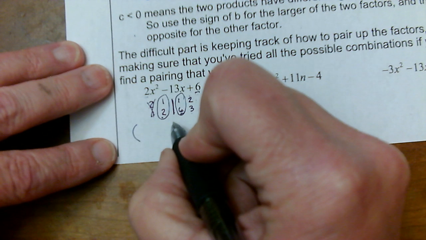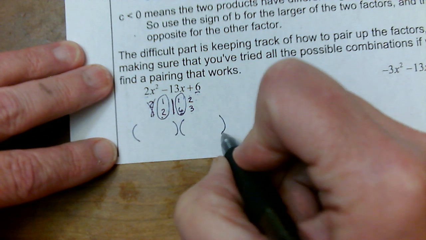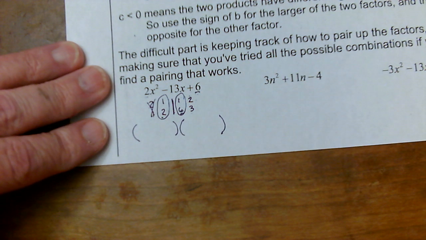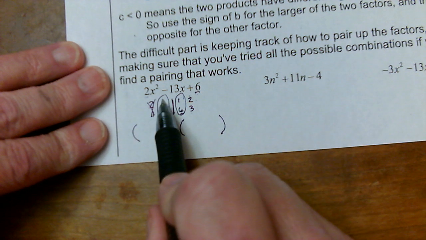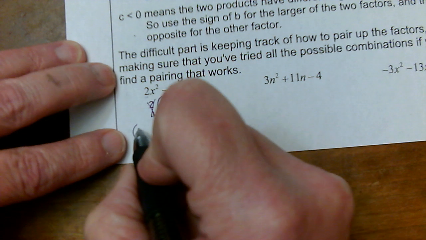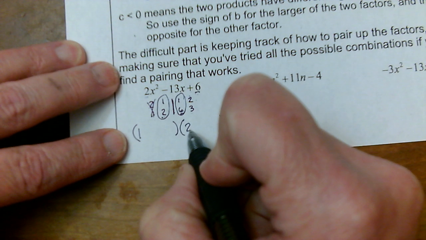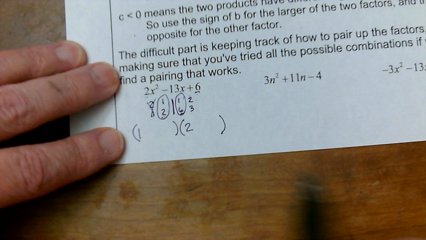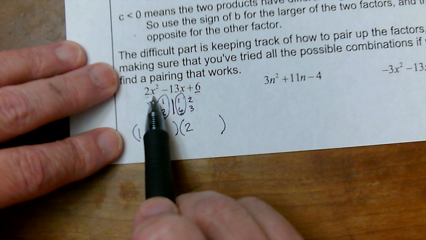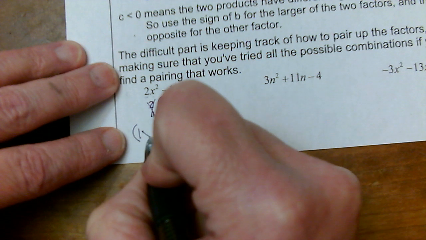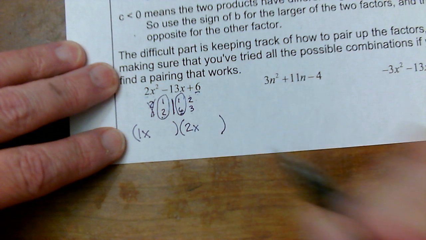So now I'm going to write my 2 sets of parentheses that are big enough for 2 terms each. The 2 numbers from the left side go at the beginning of your 2 sets of parentheses. And whatever variable was squared here goes with them, but you're not squaring it.